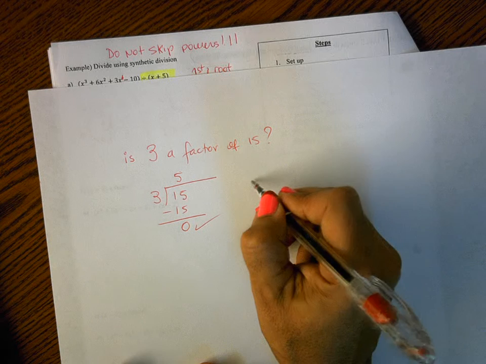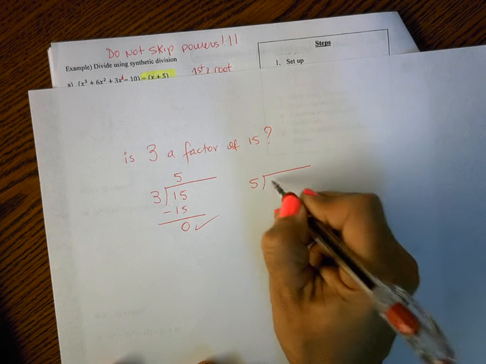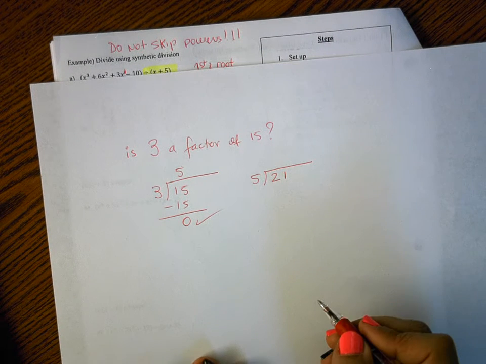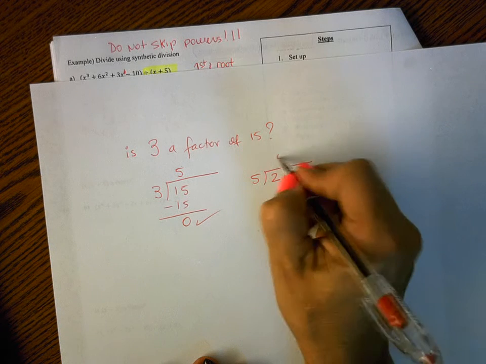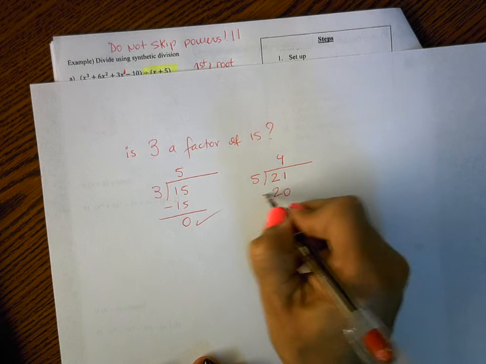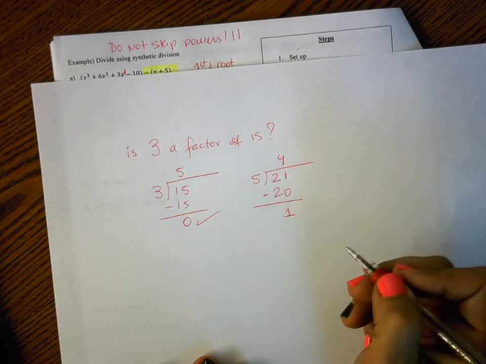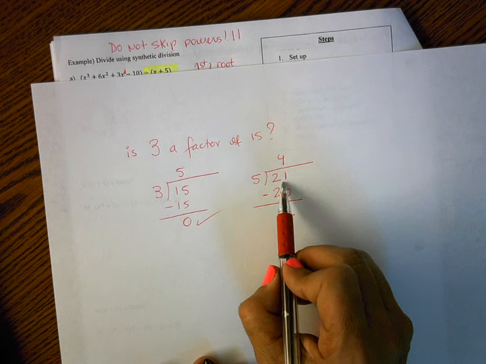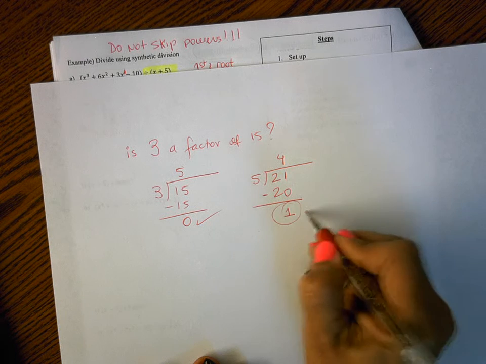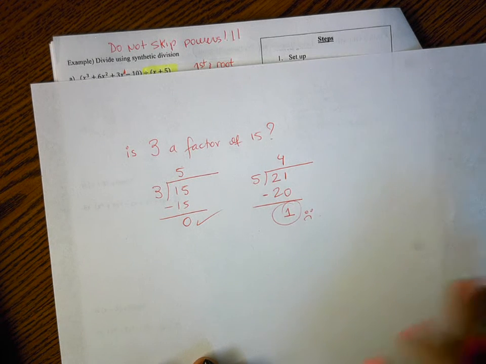Now, notice that 5, is 5 a factor of 21? Let me see. 5 times 4 is 20. If you subtract, you get remainder 1. So no, 5 is not a factor of 21. So when we get a remainder, it's kind of like, nope, it's not a factor.